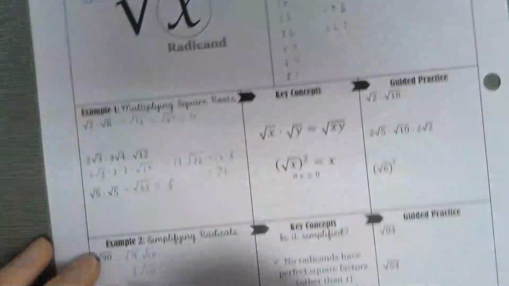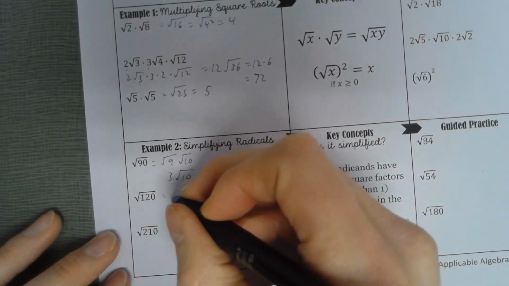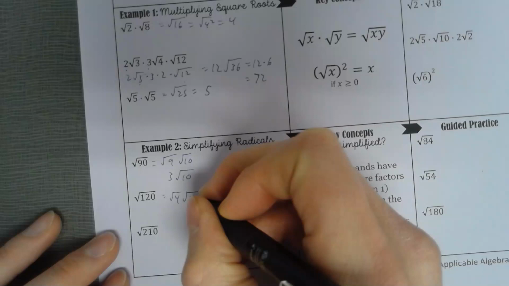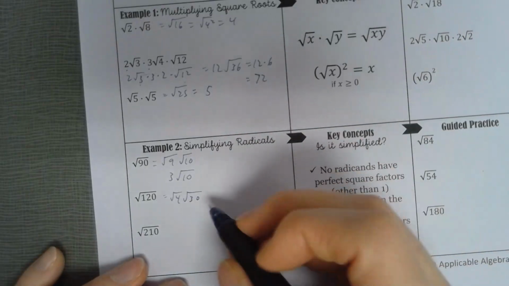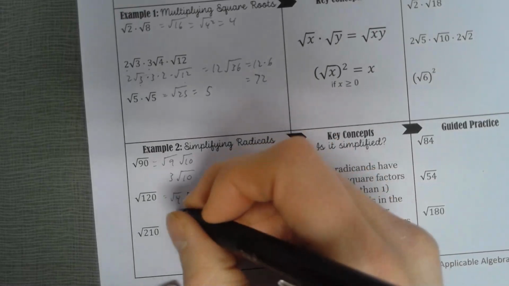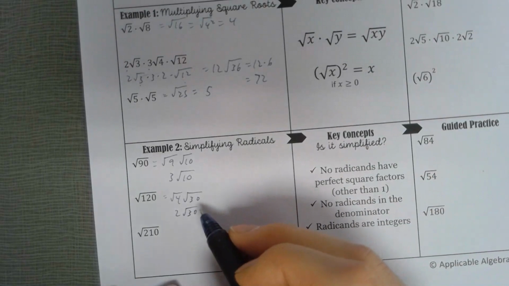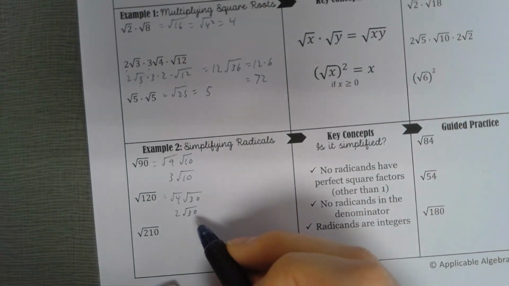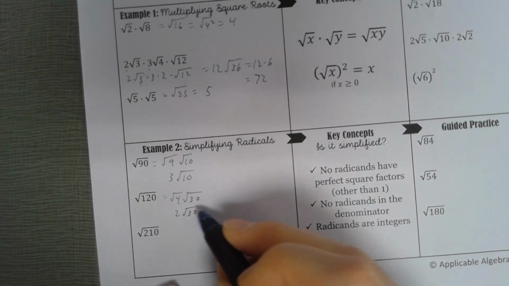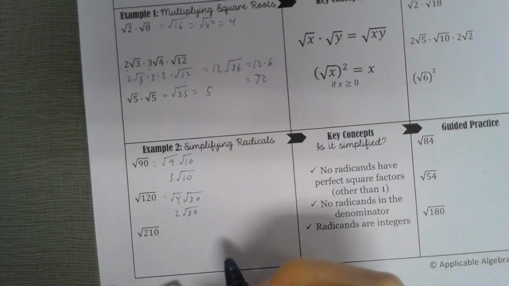4, I know, goes into 120. Let's see how many times. So 4 goes into 120. We could write this as the square root of 4 times the square root of 30. And then we have the square root of 4 is 2. And 30, let's see, its factors would be 6 and 5. 6 factors into 2 and 3. So 2, 3, and 5, none of those are perfect squares. We don't have any repeated factors, so we are done with that, 2 root 30.